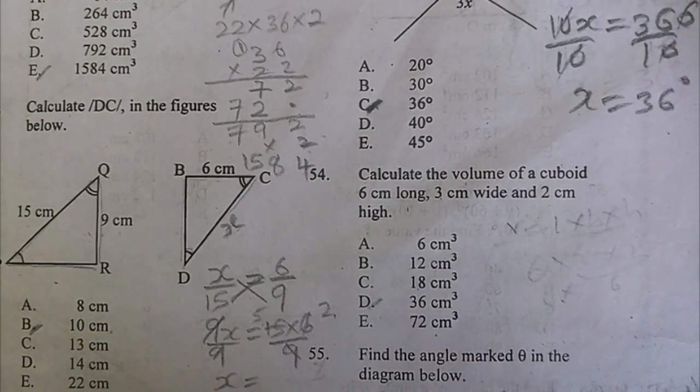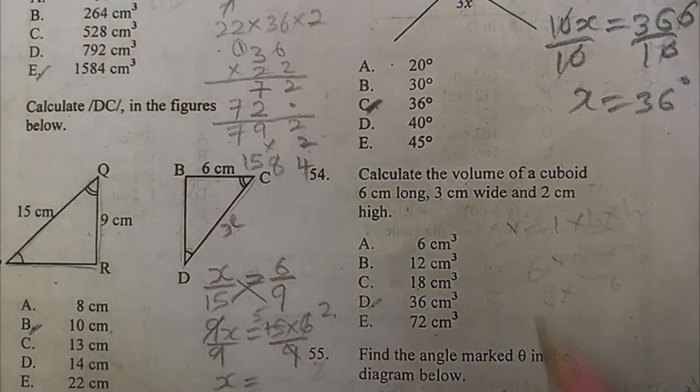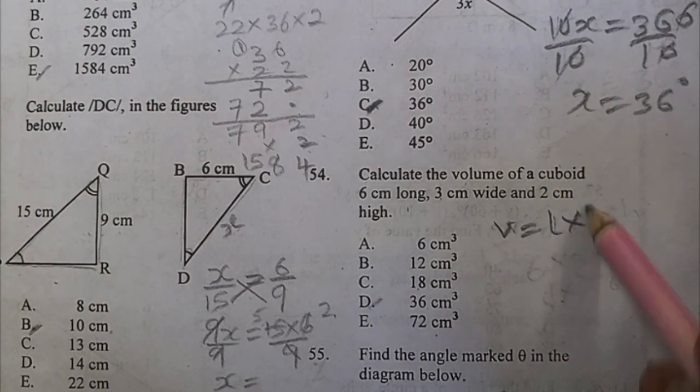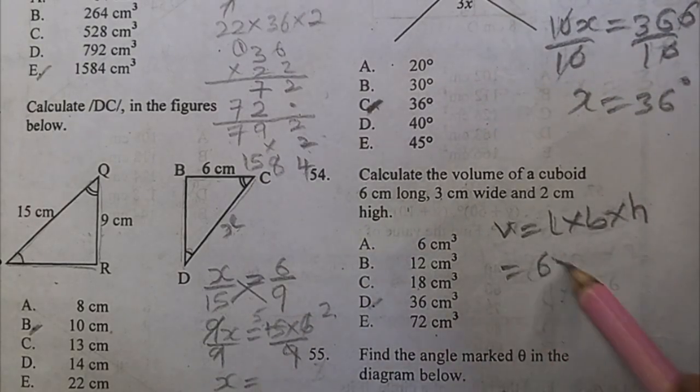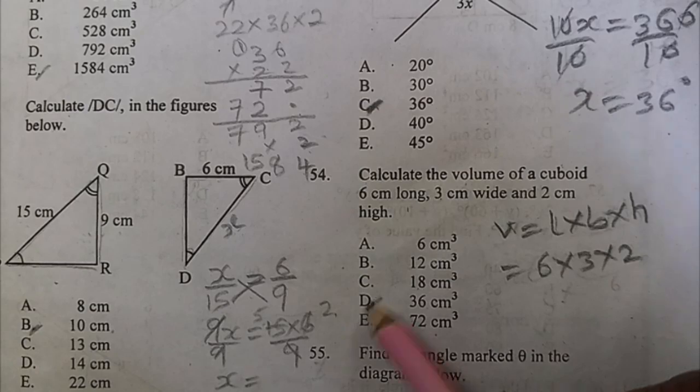Calculate the volume of a cuboid 6 cm long and 3 cm wide and 2 cm high. The volume of cuboid is just length times breadth times height. So we're just going to multiply them together and that's all. So we're doing 6 times 3 times 2. That will give you 36.